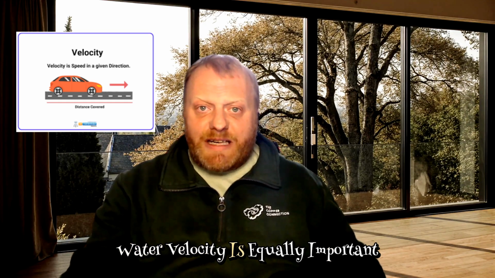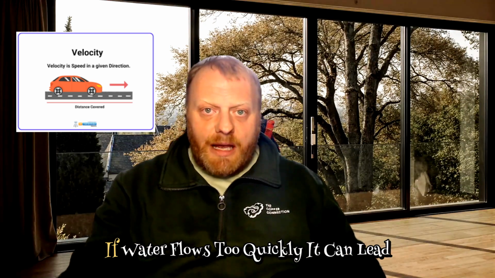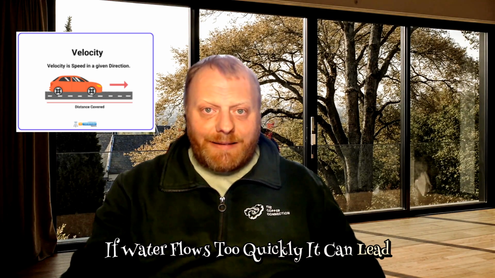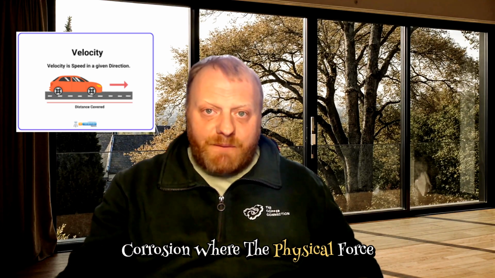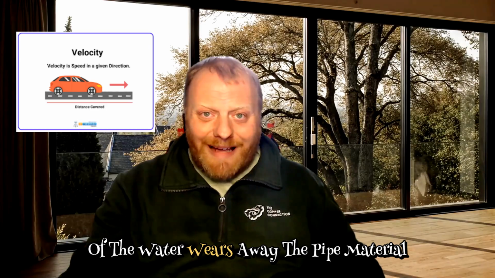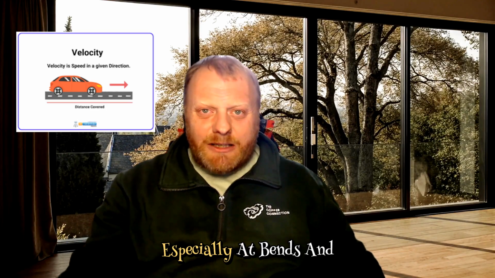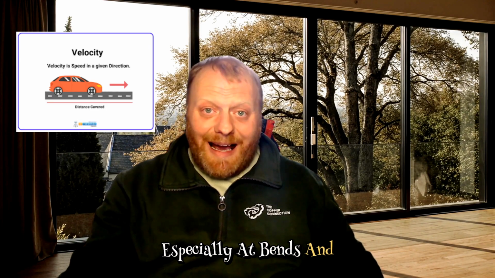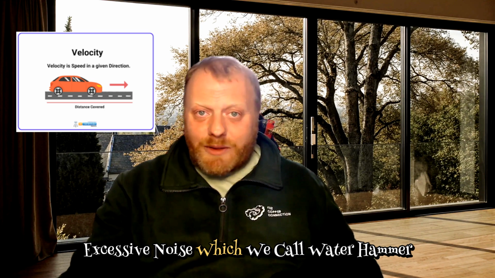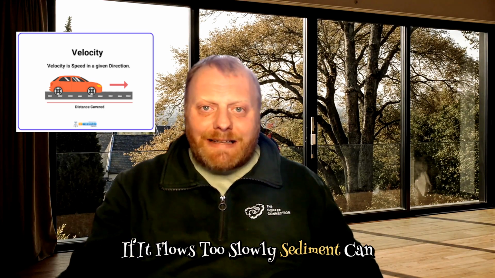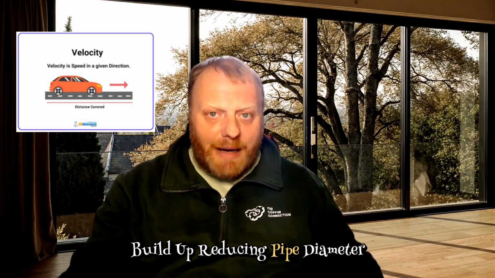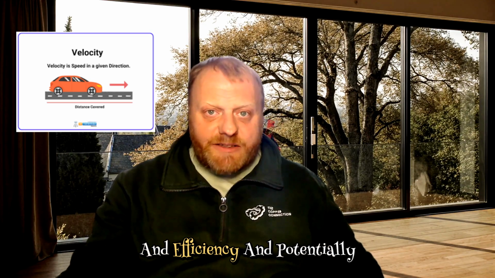Water flowing in pipes. Water velocity is equally important. If water flows too quickly, it can lead to erosion, where the physical force of the water wears away the pipe material, especially at bends, and excessive noise, which we call water hammer. If it flows too slowly, sediment can build up, reducing pipe diameter and efficiency, and potentially foster bacterial growth.